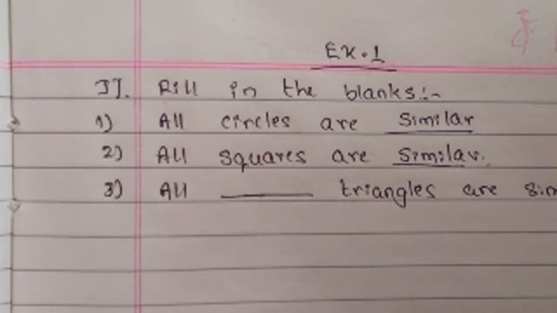All dash triangles are similar. Comment your answer fast.